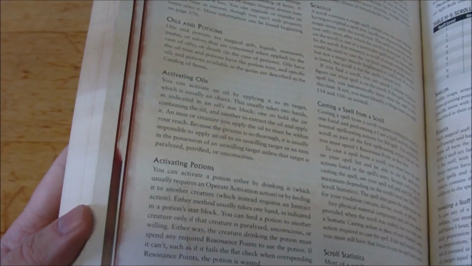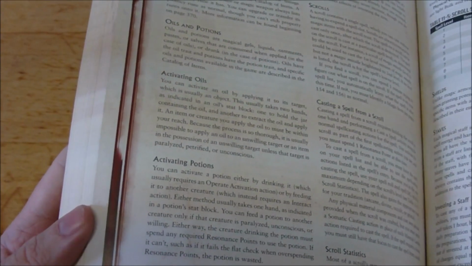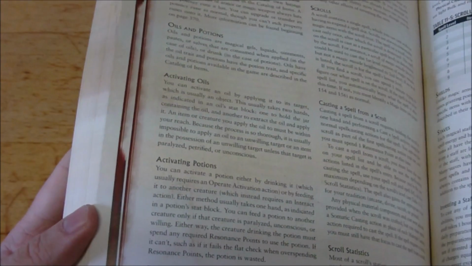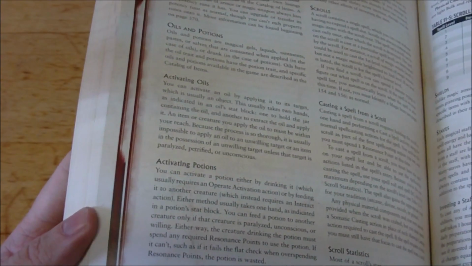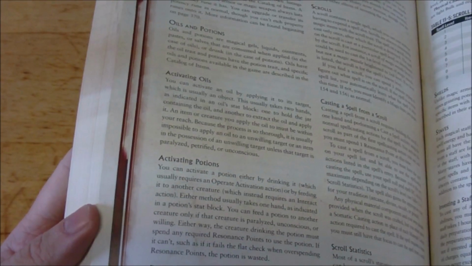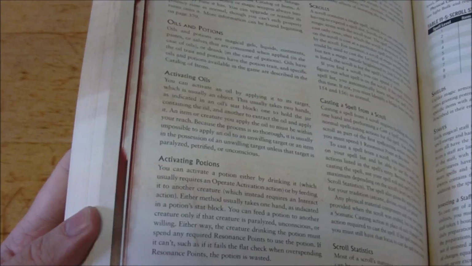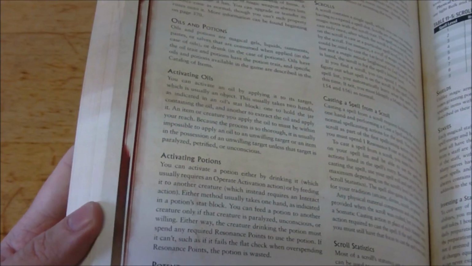You can attempt a flat check, but in general, the flat check starts at a DC of 11, 10 plus the number of points you're trying to or have already overspent. So if you're looking to drink a potion with no resonance points left, it's a 50-50 chance that it's going to work. The issue is that it comes down to stuff like healing potions, for example. It could be very difficult to be able to necessarily use them.